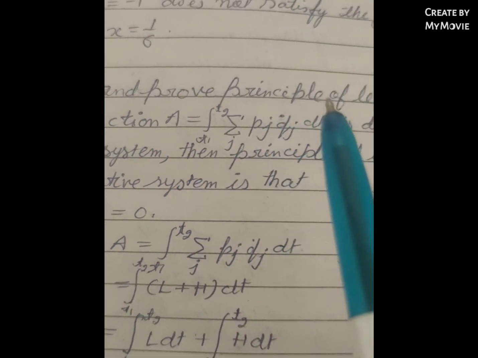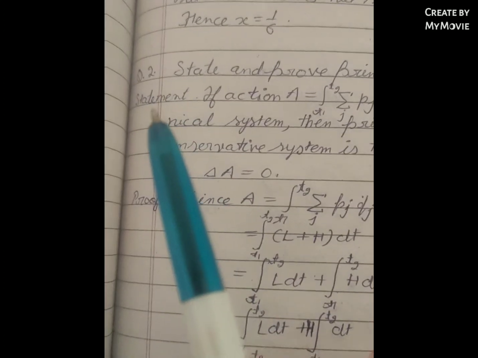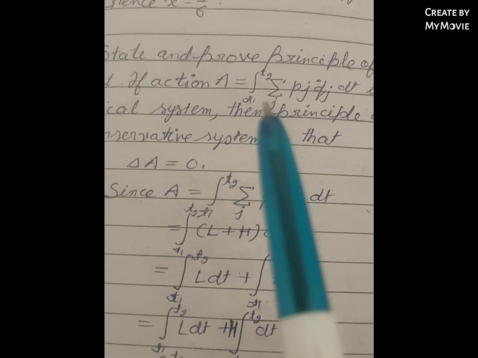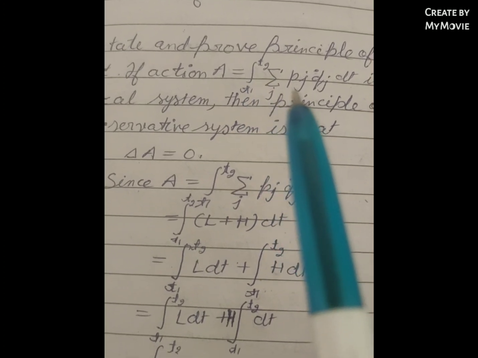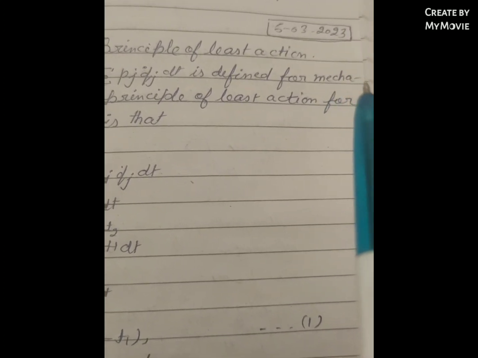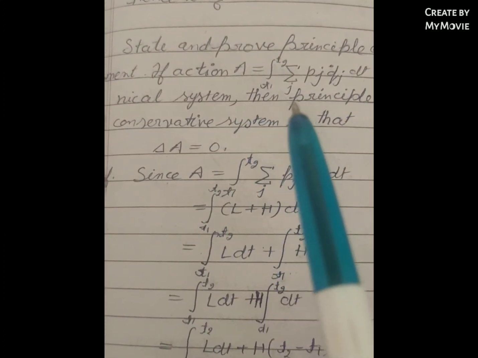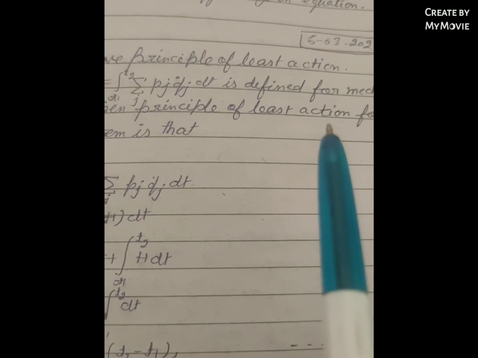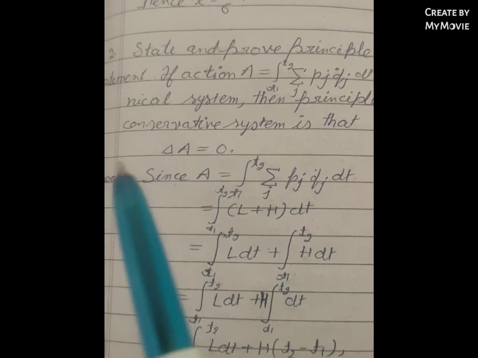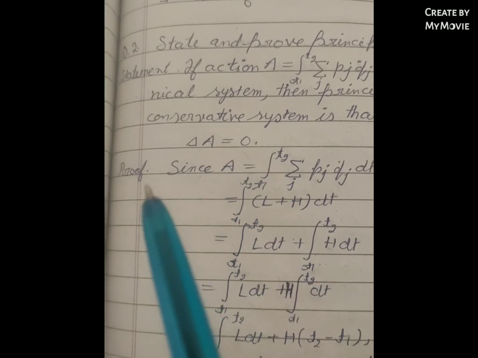State and prove the principle of least action. Statement: if action A, the integral from t1 to t2 of sigma j pj qj dot dt, is defined for a mechanical system, then the principle of least action for the conservative system is delta A equal to 0.